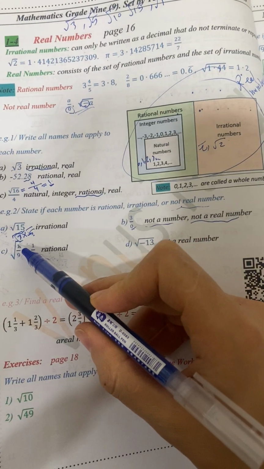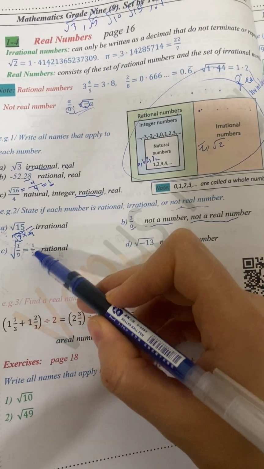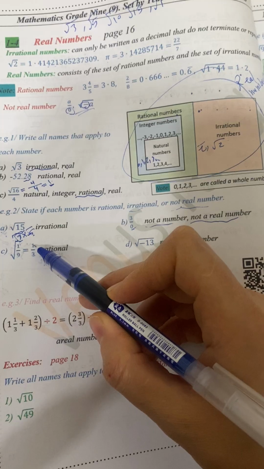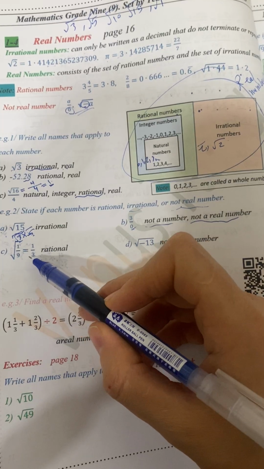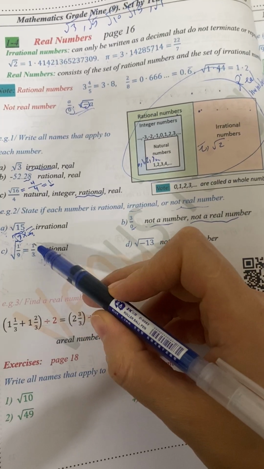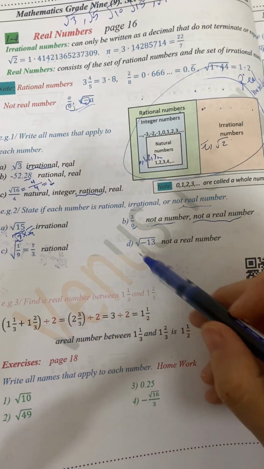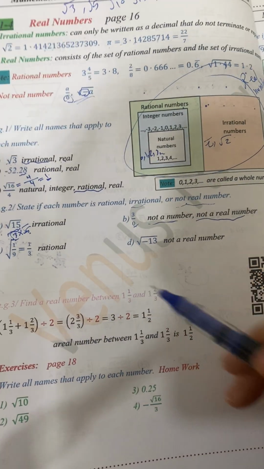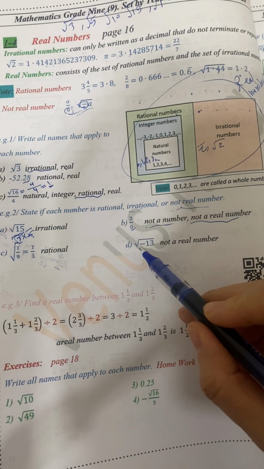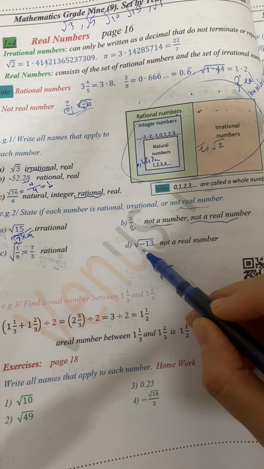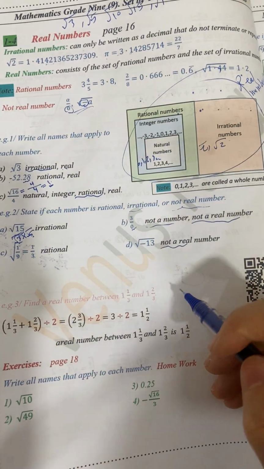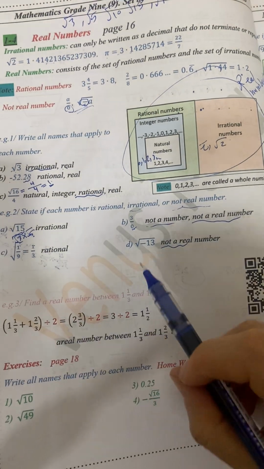1 over square root of 9 is equal to 1/3, because the square root of 1 is equal to 1. Square root of 9 is equal to 3. 1/3 is also a rational number because you can write it as a/b. In example D we also have a negative sign inside a radical sign. That one is also not a real number.